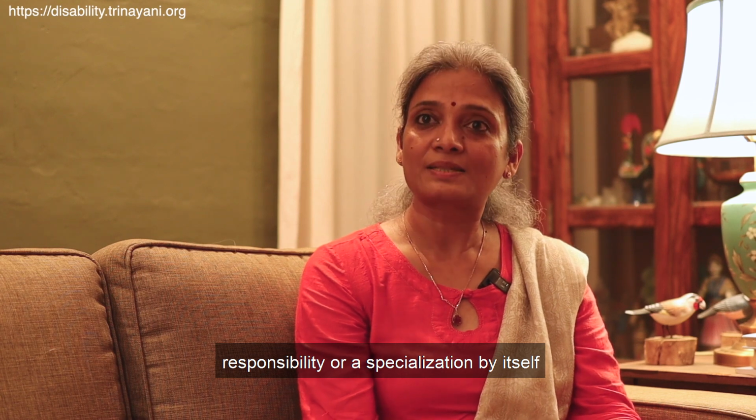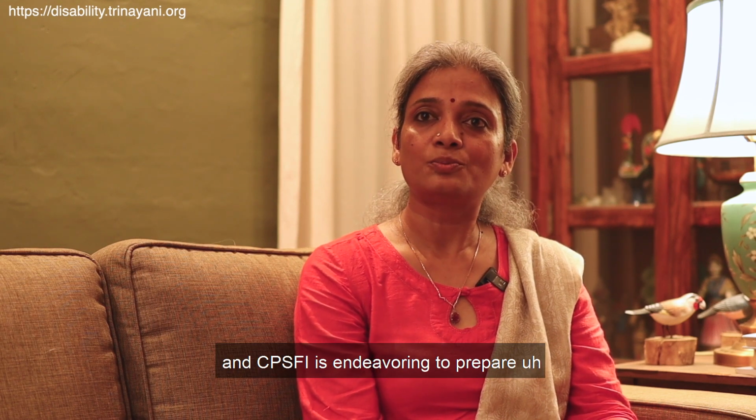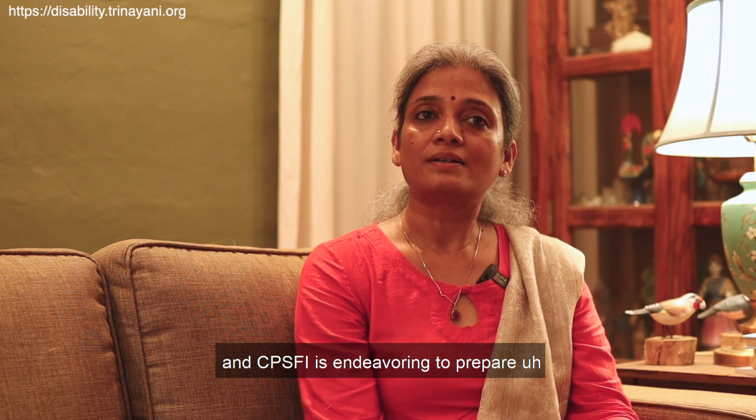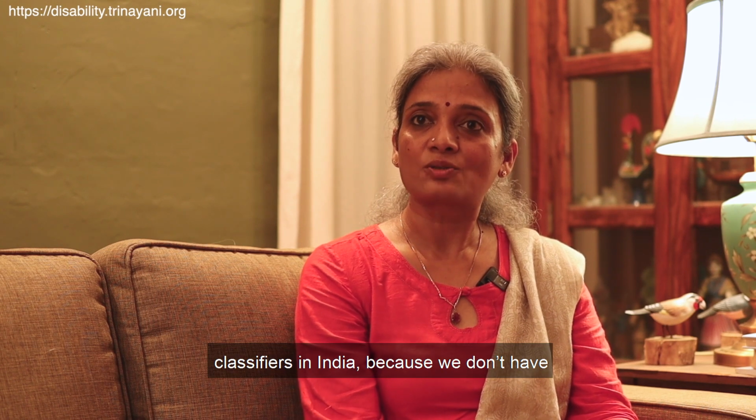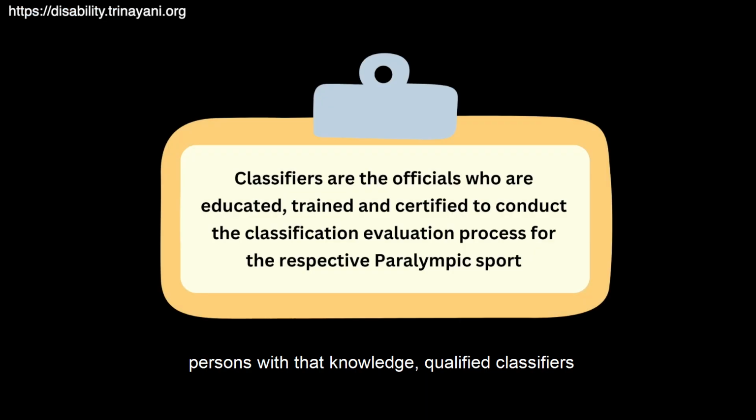So it's a separate responsibility or a specialization by itself, and CPSFI is endeavoring to prepare classifiers in India because we don't have persons with that knowledge, qualified classifiers. So we are working on it. Hopefully we can have classifiers from India and represent at IPC.